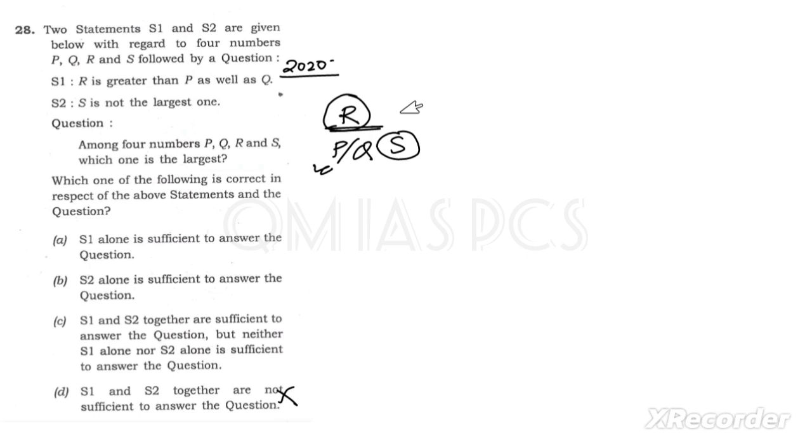If you remove any option: the first statement says R is greater than P as well as Q, about S it is not given. So S can be anywhere, S can be the largest one, S can be the smallest one, or anything, right?